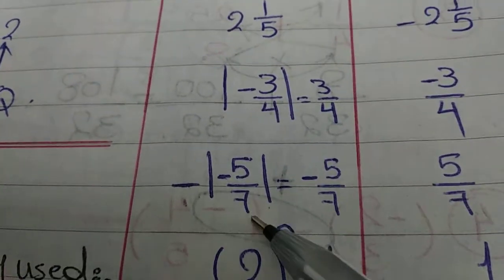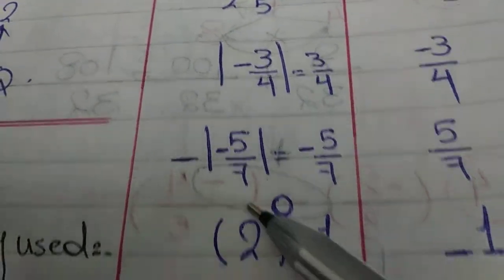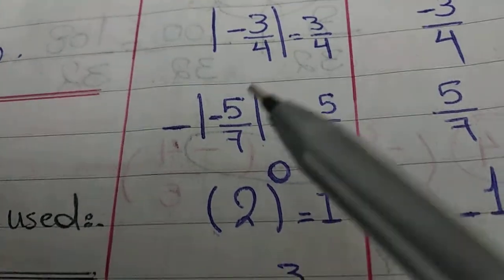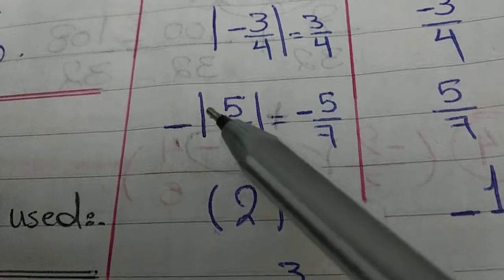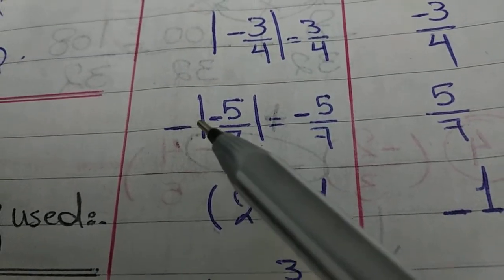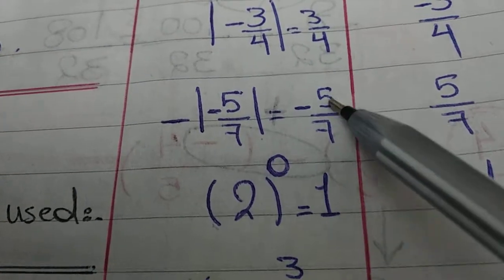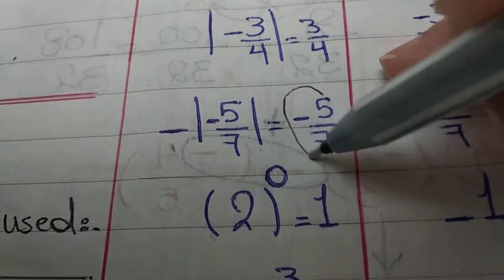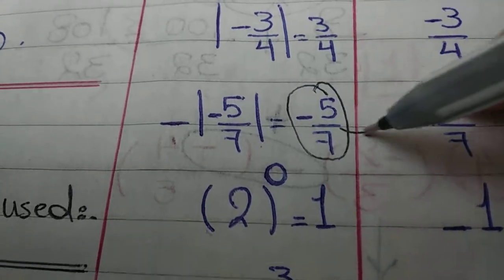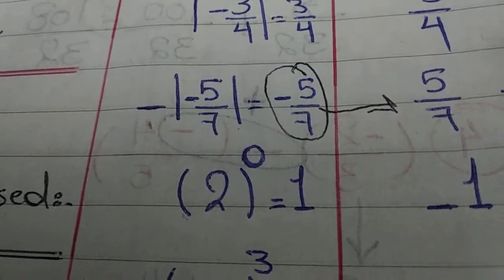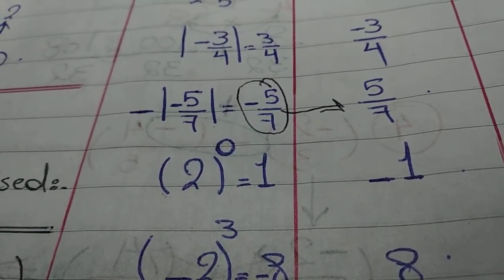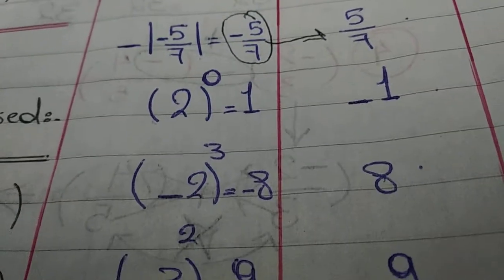Another example, if I have negative the absolute value of negative 5 over 7. First of all, this negative stays negative, the same. And negative 5 over 7 in the absolute value will be 5 over 7. Now I have negative 5 over 7 and I want to write its additive inverse. It will be 5 over 7. I will write the same number and change the sign.